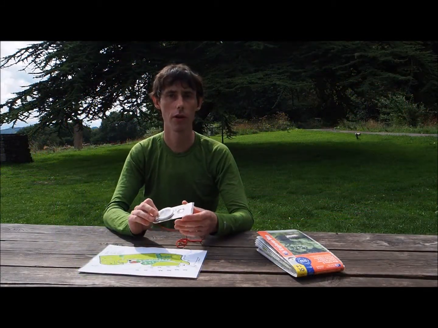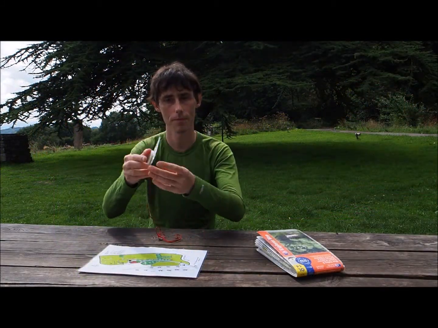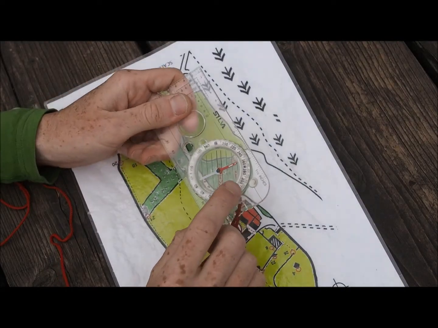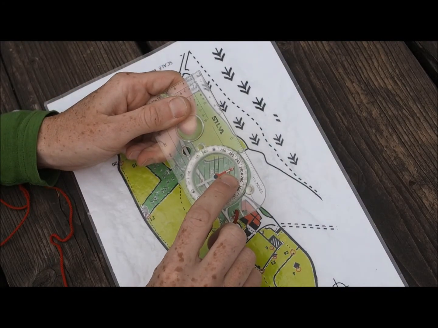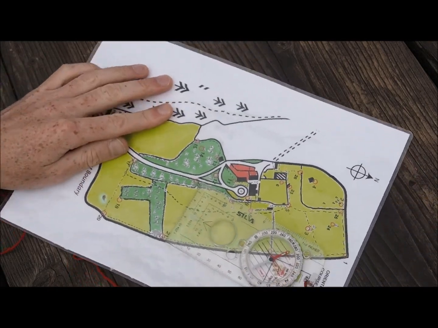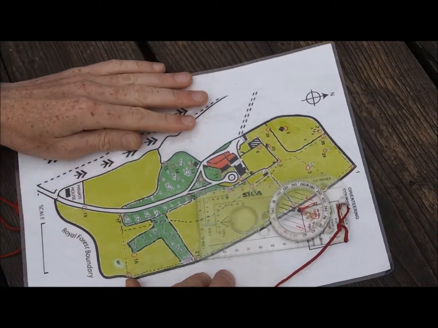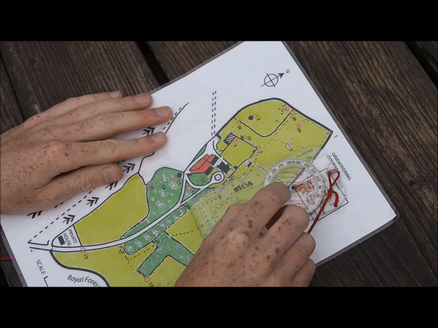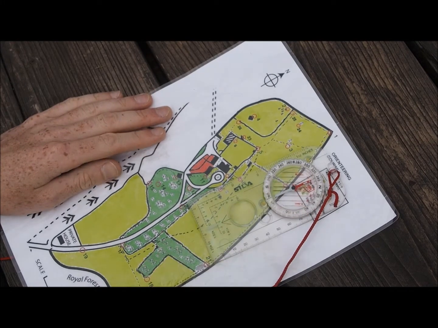Our second way of orientating the map is by using the compass. With the knowledge that the red needle in the compass should always point to north, we can simply turn the map until the top northern end is pointing in the same direction as the compass needle. As you can see, the map is now lined up as it was before.